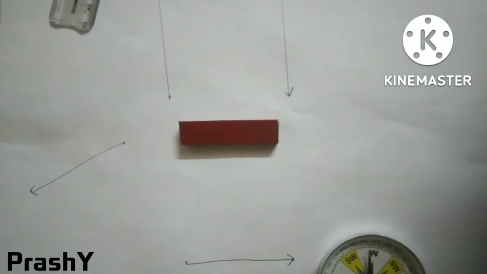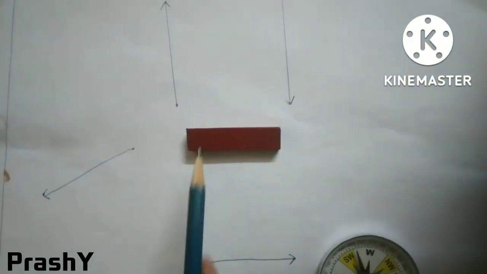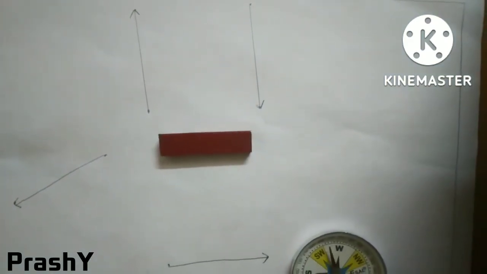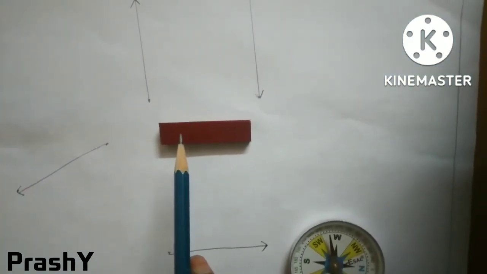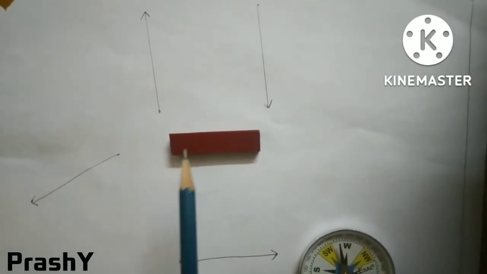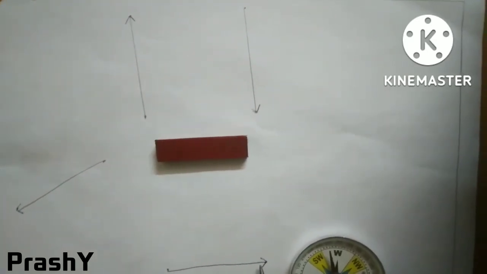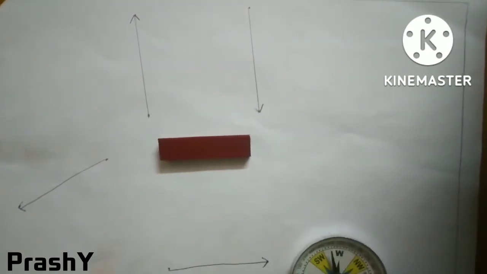So here the needle of the compass is affected by the presence of the bar magnet. Without any physical contact, this magnetic compass is affected by the presence of this bar magnet. So from this activity, we got an idea that the magnetic field has direction and it varies from one point to another point.